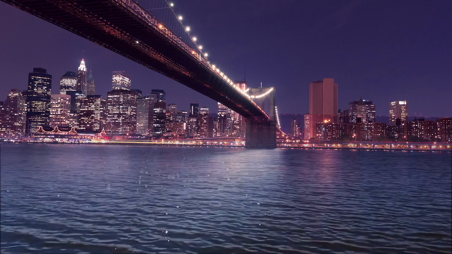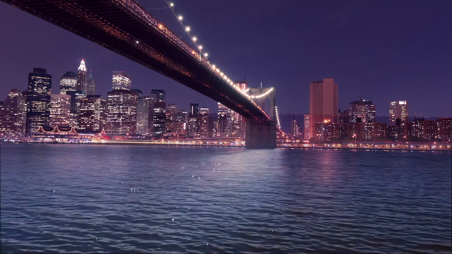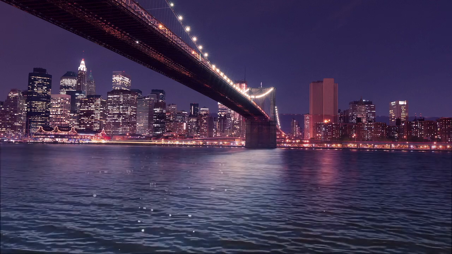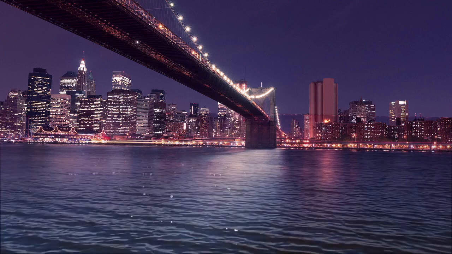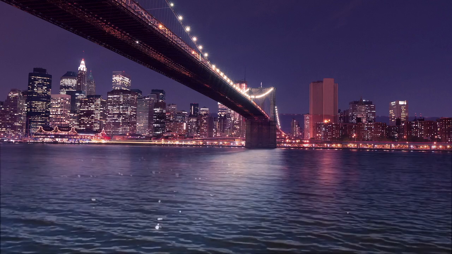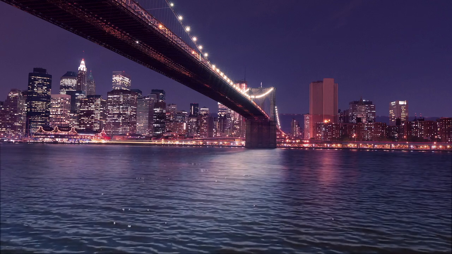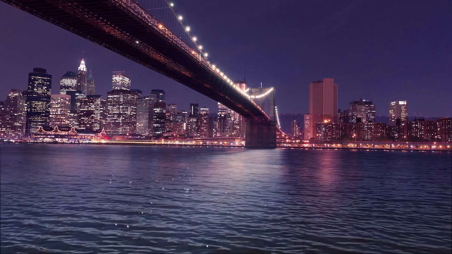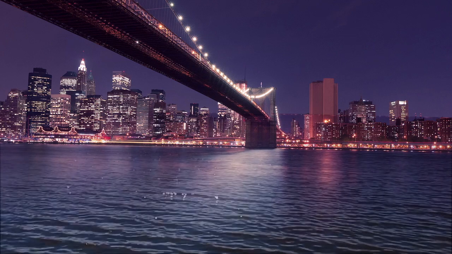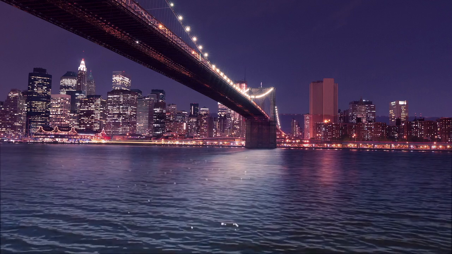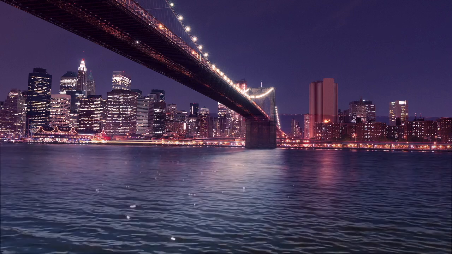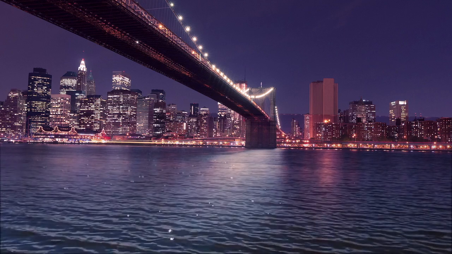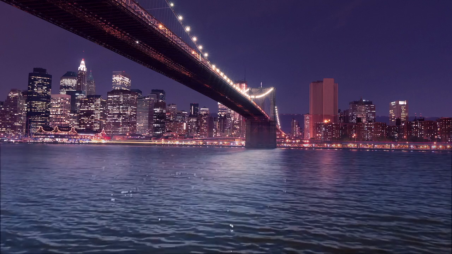Exactly. And that brings us to the question of how this architectural tapestry continues to evolve. What are some of the trends and challenges shaping the future of New York City's architecture? That's a great question. What's on the horizon for this ever-evolving city? What new architectural stories are waiting to be written? One of the most significant trends we're seeing is the increasing emphasis on sustainability and environmental consciousness. Architects are no longer just focused on aesthetics and functionality, they're also considering the environmental impact of their designs.